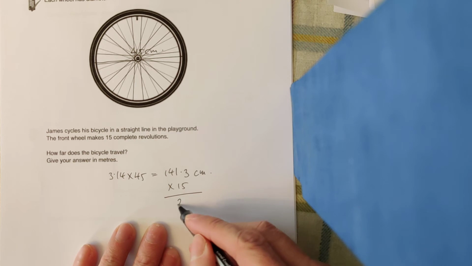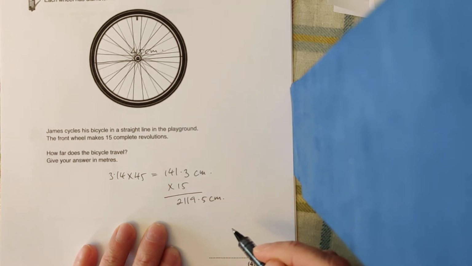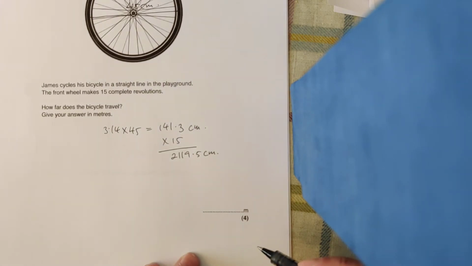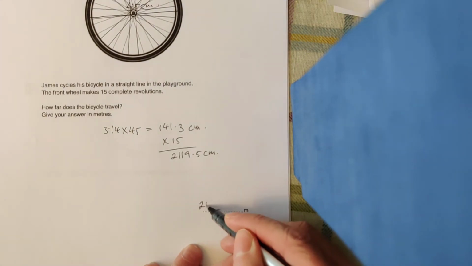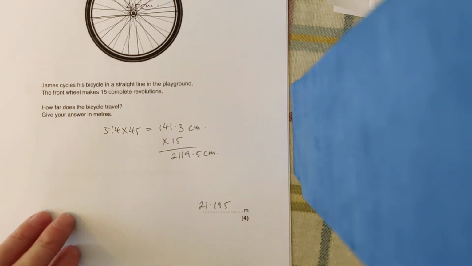And you get 2119.5 centimeters. Now, how do you change that to meters? You divide by 100, and the answer is going to be 21.195 meters. Okay, that's going to be how far he's going to travel on the bike.